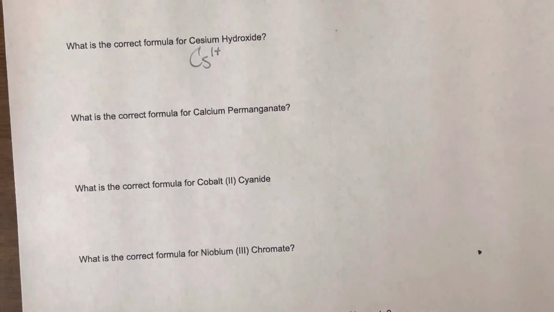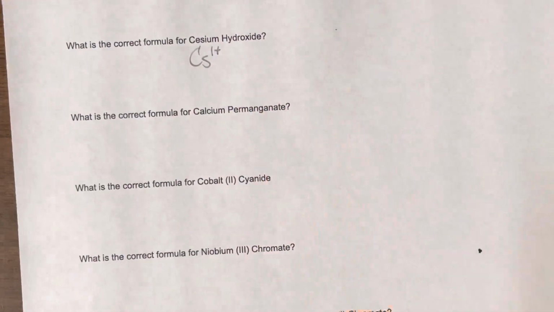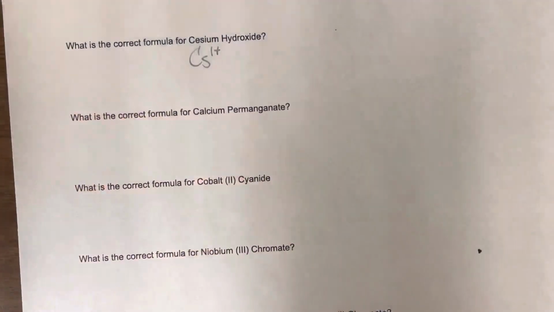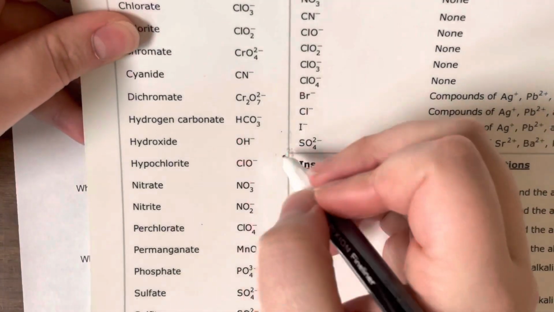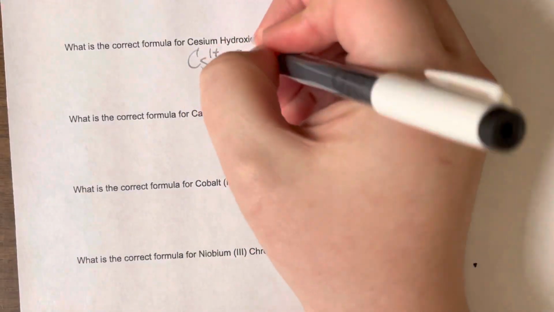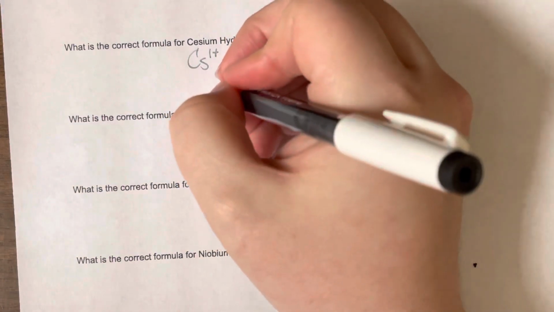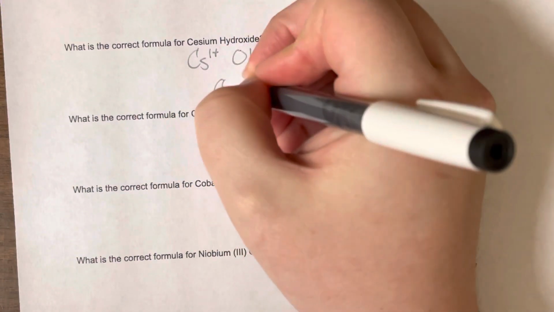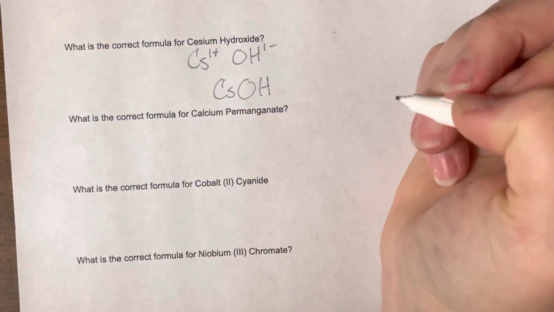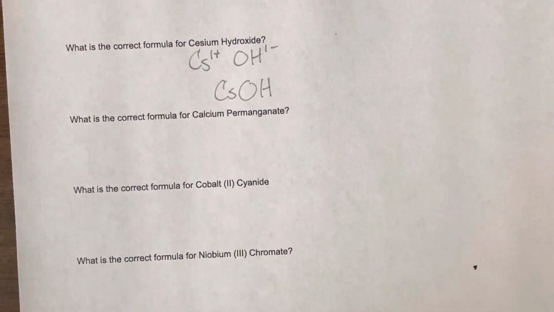of +1. Hydroxide is a polyatomic, which means I can find it on the inside of my periodic table. Hydroxide is going to be OH with a charge of -1. I will then crisscross charges for subscripts, and I will be left with CsOH. I do not need parentheses because I do not need multiple of the hydroxide ion.